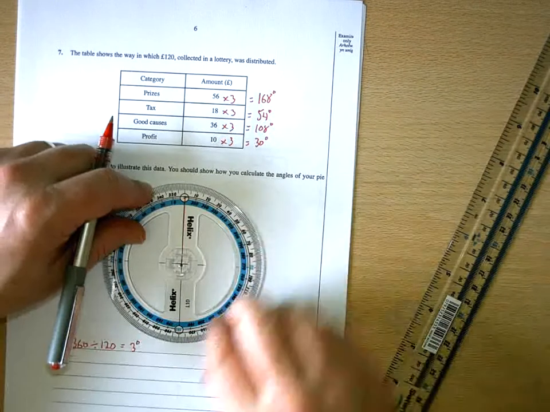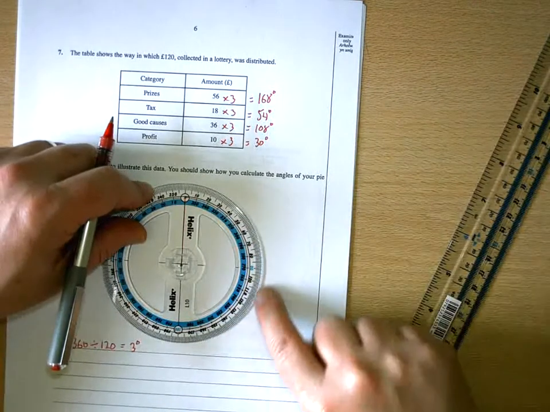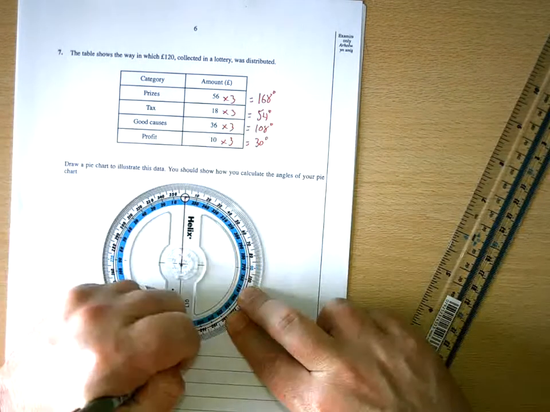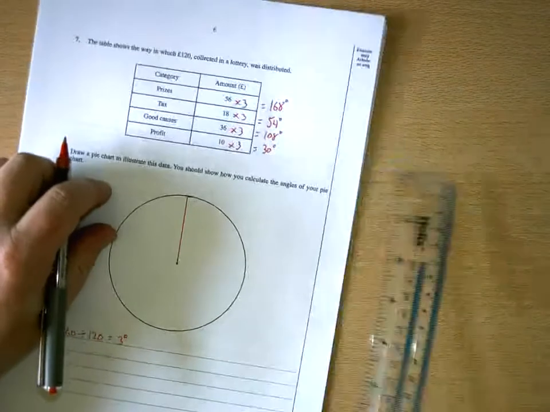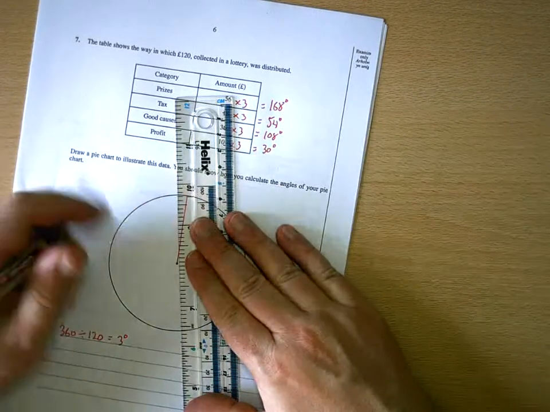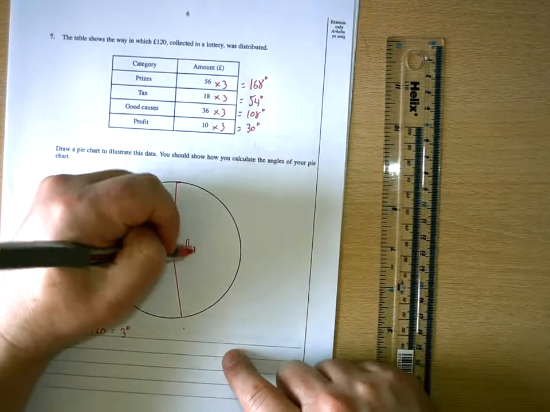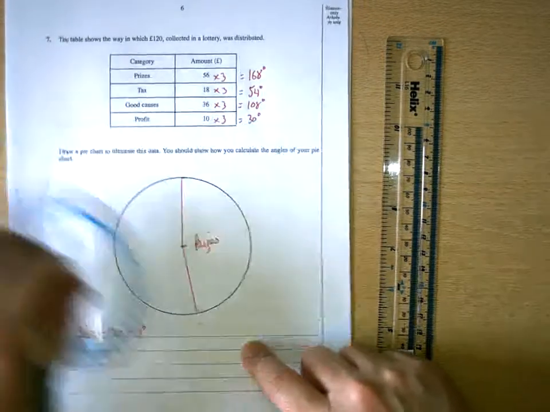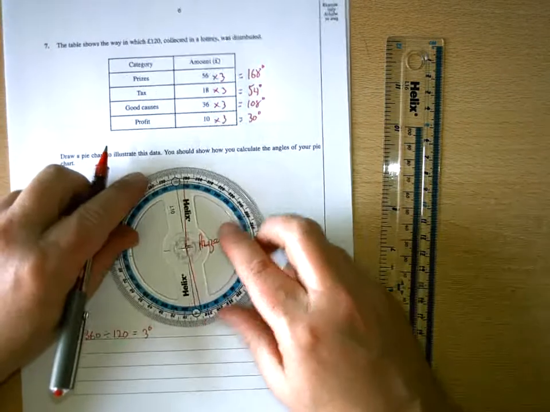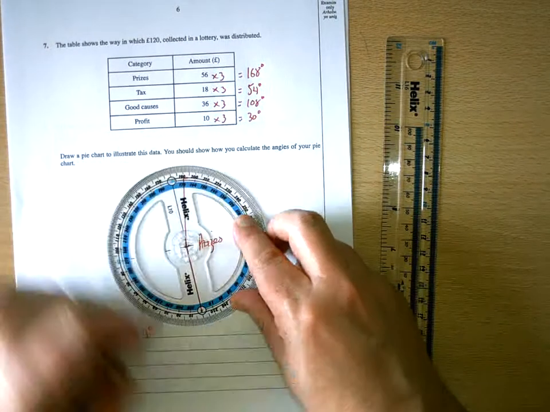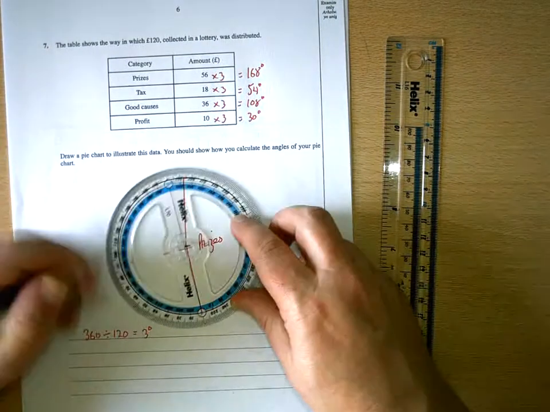Zero lined up. 168 is going to be there. That's prizes. Then 54, move the 0 around. 54 will be there.